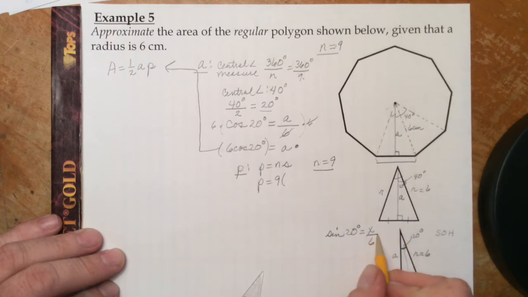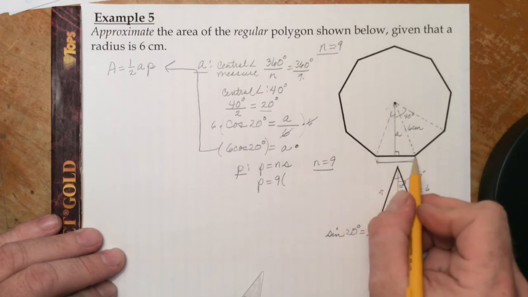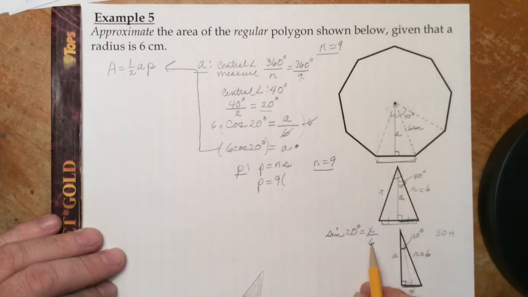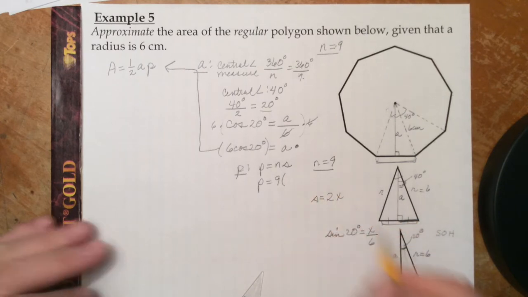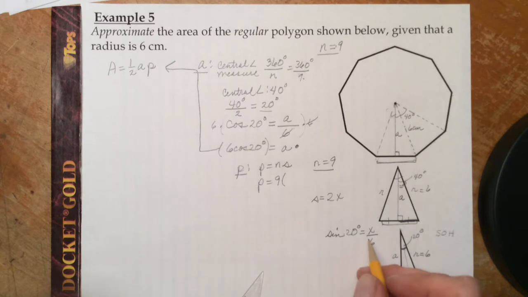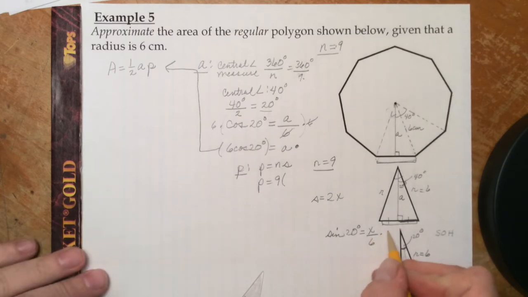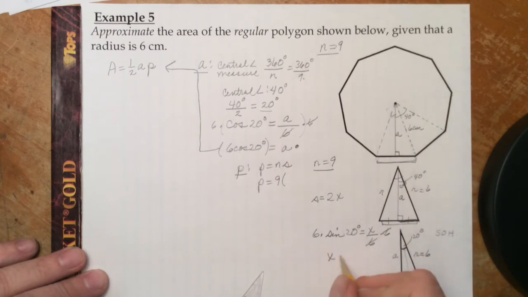6. Now be careful, because when we find x, that's only half the length of a side. This right here is only half the length of a side. The length of the side is double that. So we've got to remember to multiply it by 2. So I'm going to take whatever I find for x, and I'm going to multiply it by 2. So the length of a side is 2x. So when I solve for x here, I multiply both sides by 6. The 6 is divided out, and I get x equals 6 sine 20 degrees.